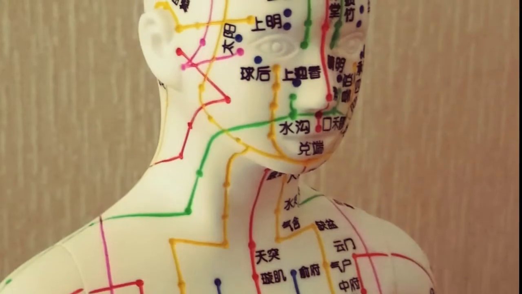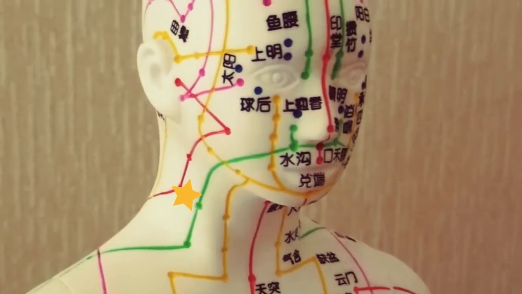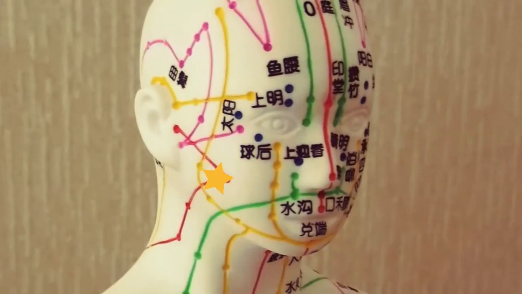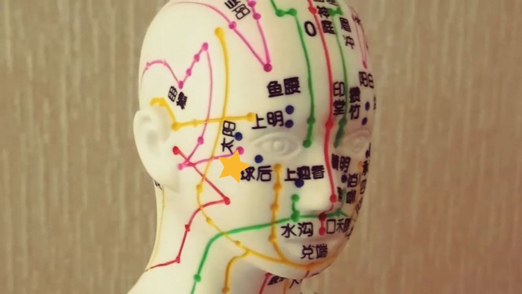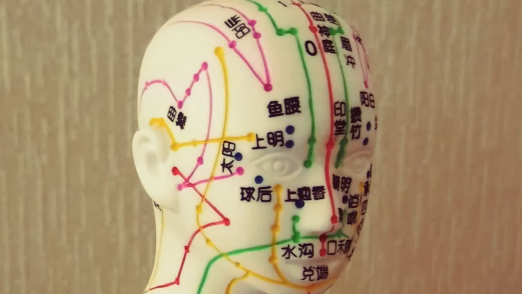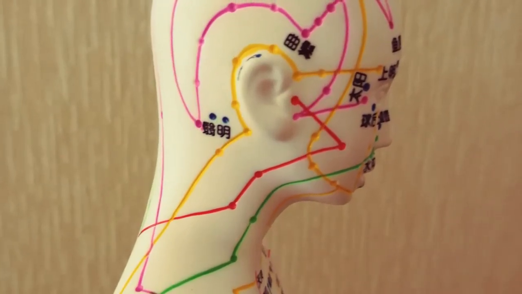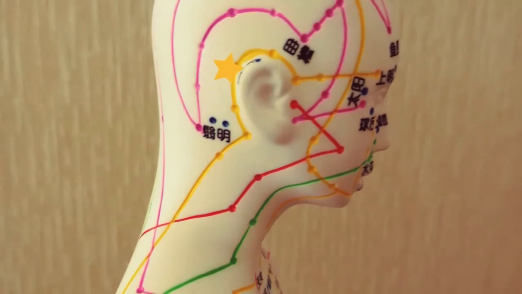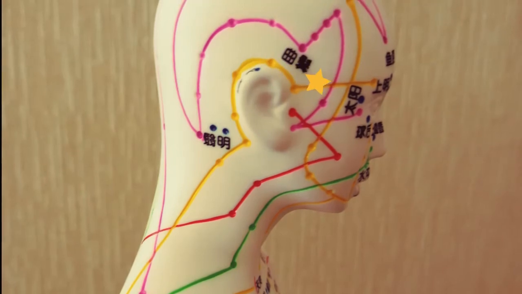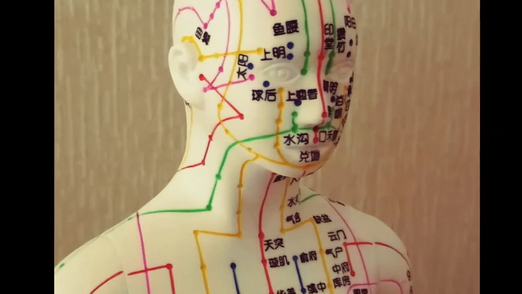A branch ascends from the supraclavicular fossa to cross the neck and cheek to the outer canthus of the eye, where it meets the gallbladder channel at Gallbladder 1, then travels posteriorly towards the ear, where it intersects the gallbladder channel at Gallbladder 11 and the Sanjiao channel at Sanjiao 20 and Sanjiao 22 and enters the ear at Small Intestine 19.